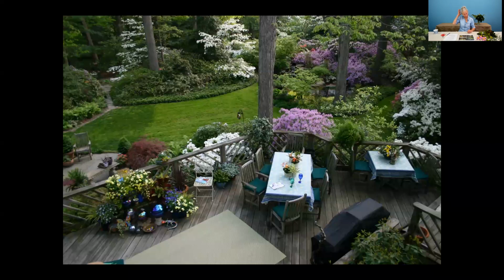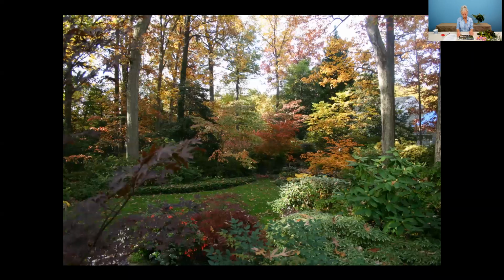You can see from this, because it's taken down on the deck, that a lot of my color also comes from containers. But I do have a lot of older azaleas because I rooted azaleas and boxwood and all manner of stuff in my very early days. And in the next picture, to sort of wrap up with this particular area, I wanted you to see what it's like in the fall, because it's nice to plan for a four seasons garden. And that is what I have attempted to do.